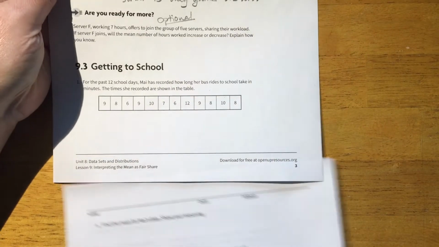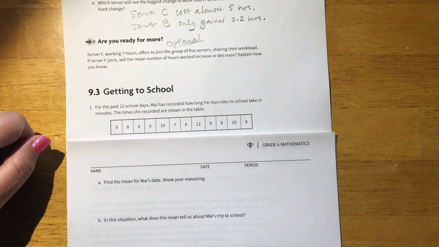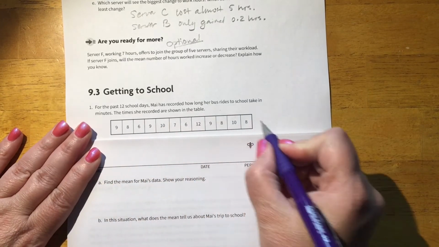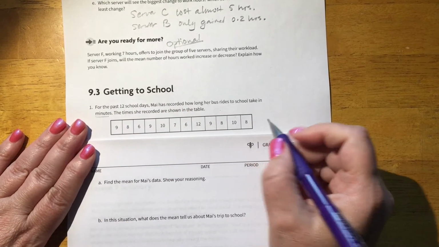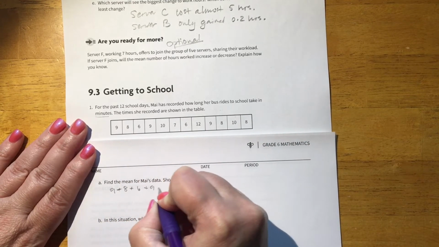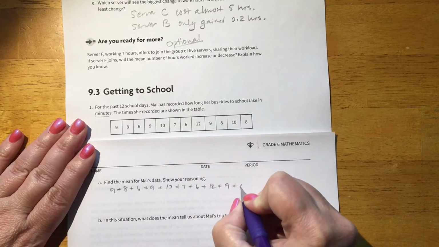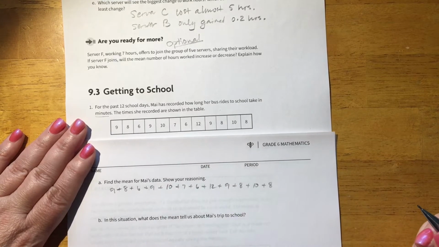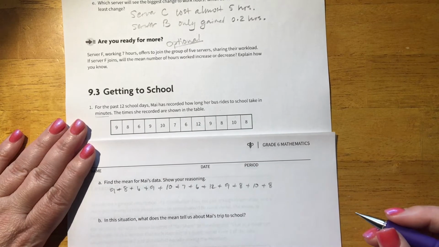Part A asks us, find the mean for Mai's data and show your reasoning. Now, we've just talked about this. We find the mean by finding the total number of minutes, right? So how do we find the total number of minutes? Well, we have to add them all up, right? 9 plus 8 plus 6 plus 9 plus 10 plus 7 plus 6 plus 12 plus 9 plus 8 plus 10 plus 8.